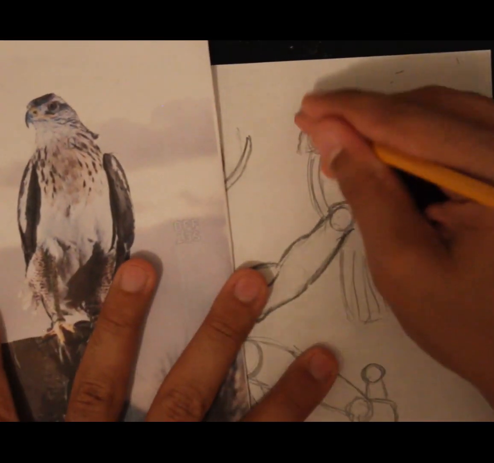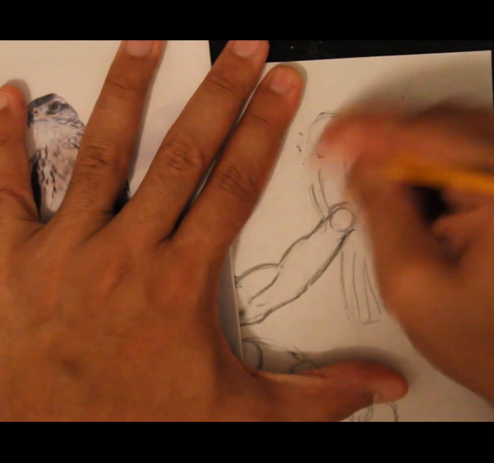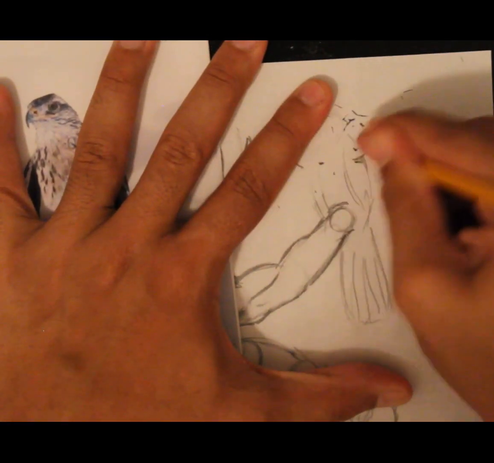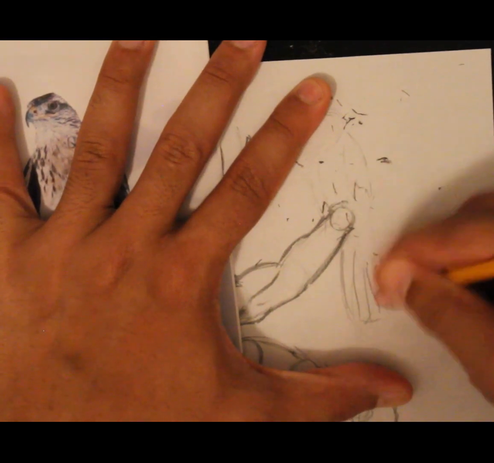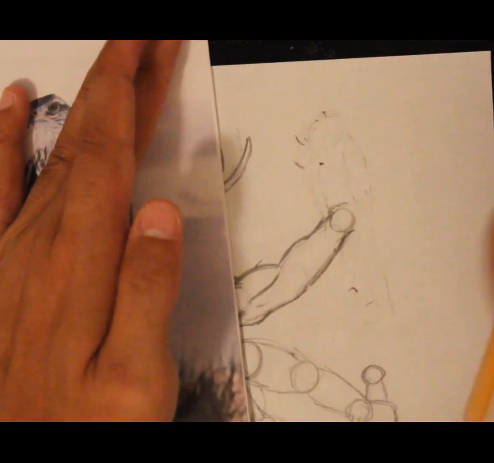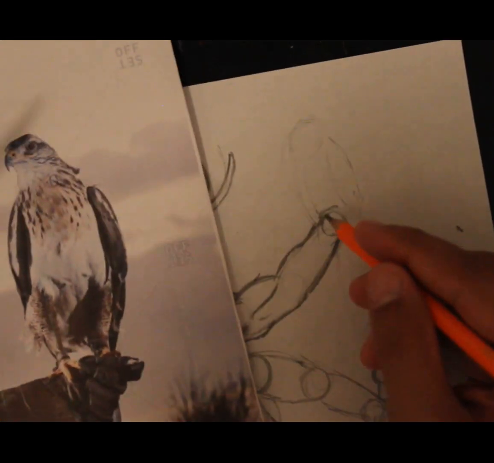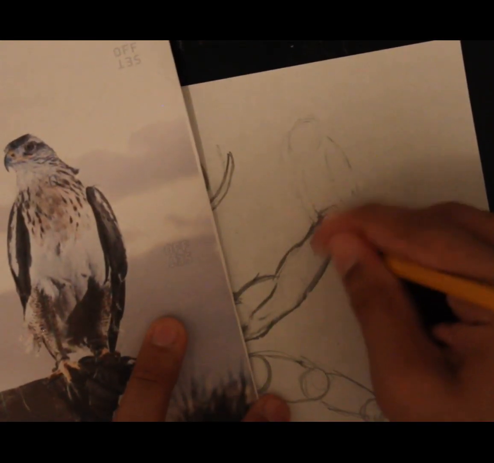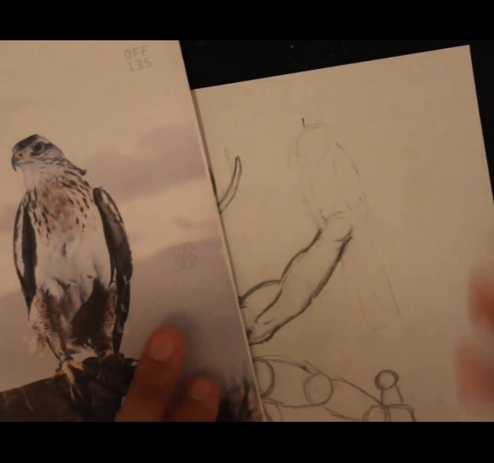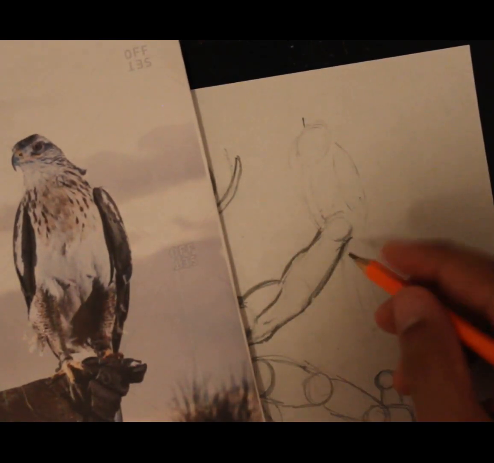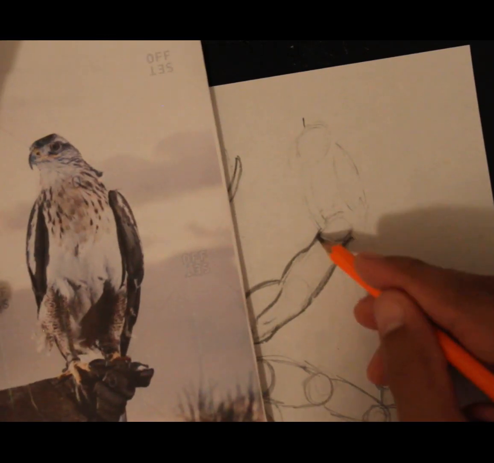So I think I'm gonna have to change this a bit. And that's fine. There's gonna be a lot of erasing. It's just part of the process. Now that I have a reference, I can make it look more like my reference. Start with the hand first. Hands are tough. Make sure you find good references for your hands. And he's wearing a glove.